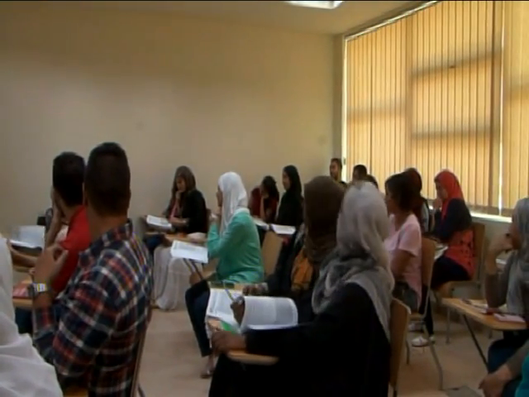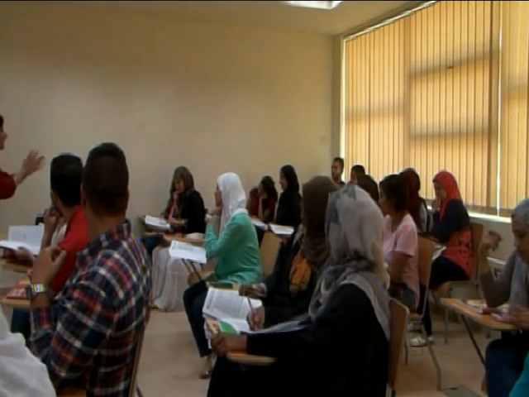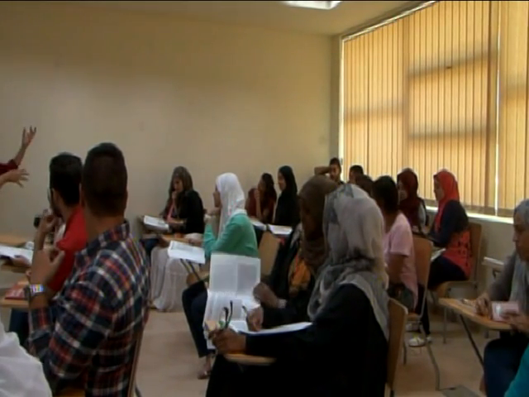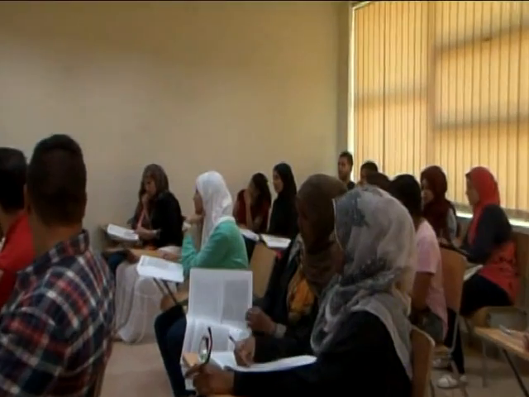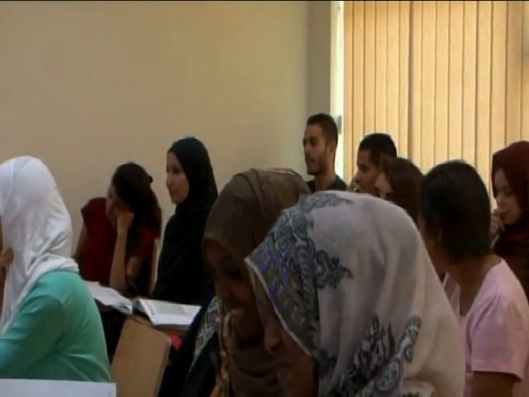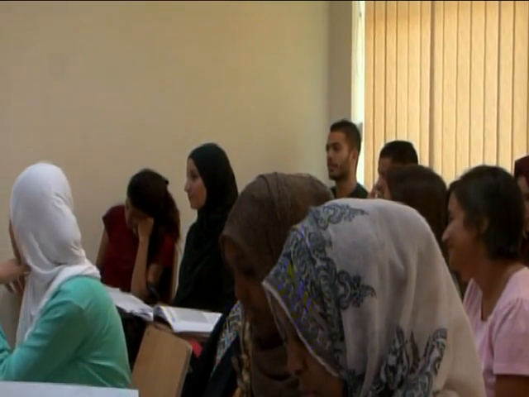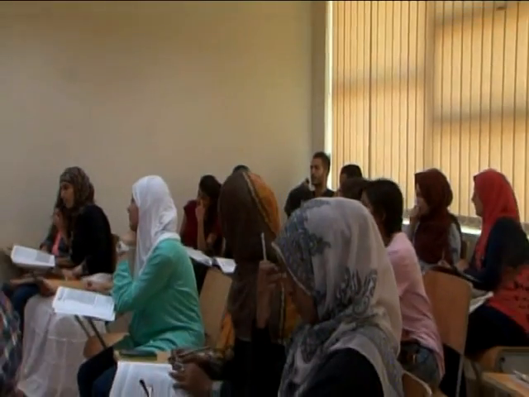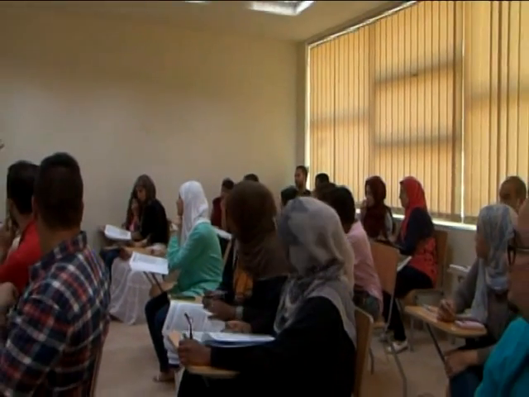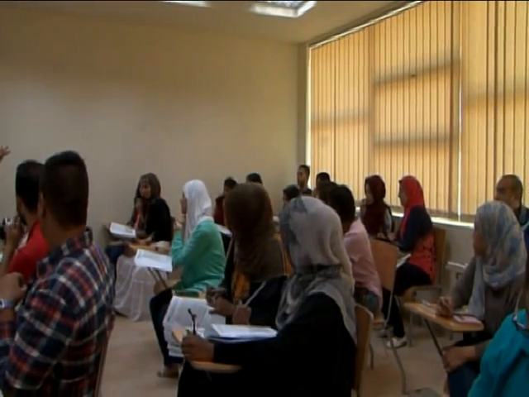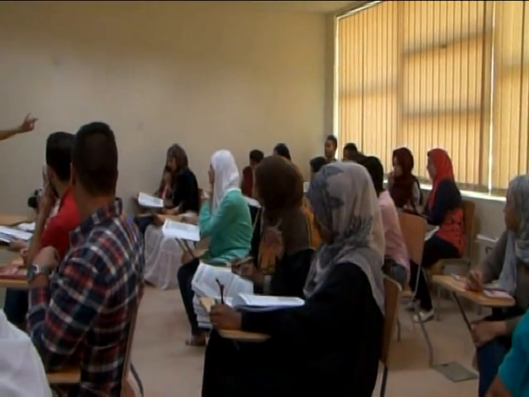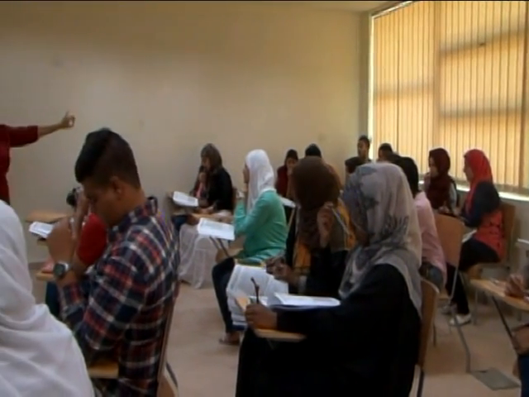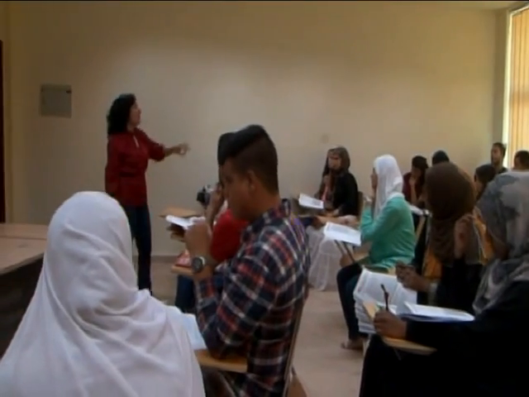Coherence is how they are put together. How do they fit? Through the use of what? Transitions, the transition sentence, and logical order, order of priority, and parallel structure.